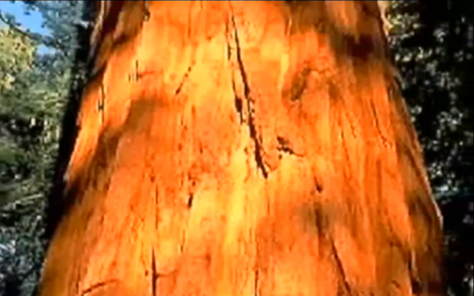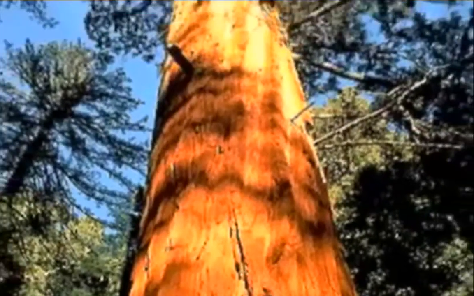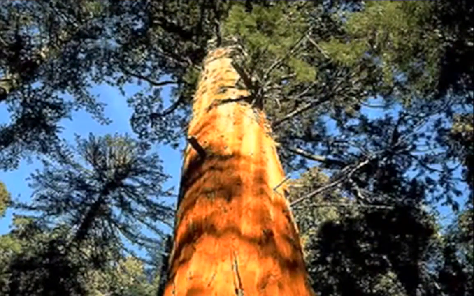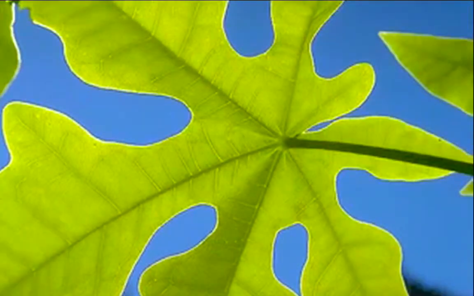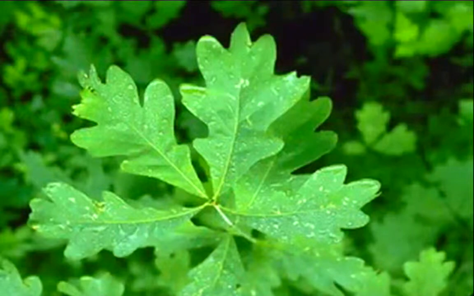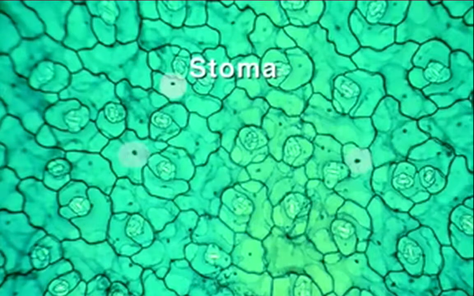Stems take things up and down inside the plant and hold up the business end of this chemical factory, the leaves. Leaves are the solar collectors and the places where most of the chemicals are made. They are the power station of the chemical factory. Here's a microscopic photo of the top of a leaf. Each of these little holes is called a stoma.